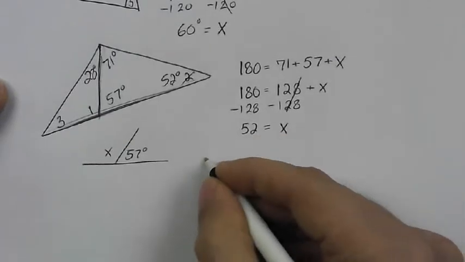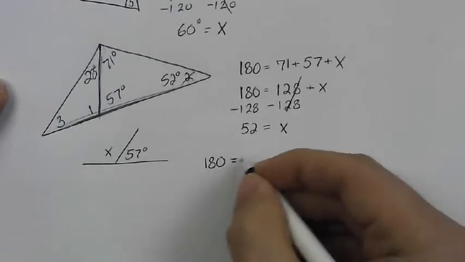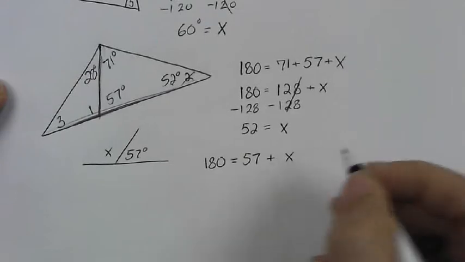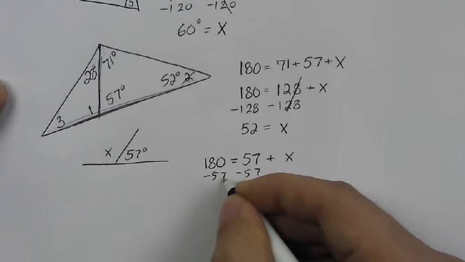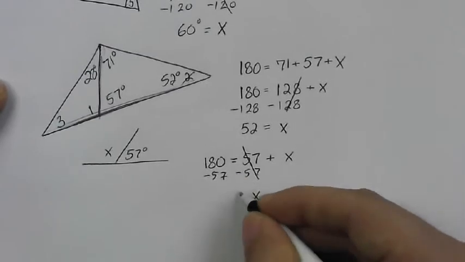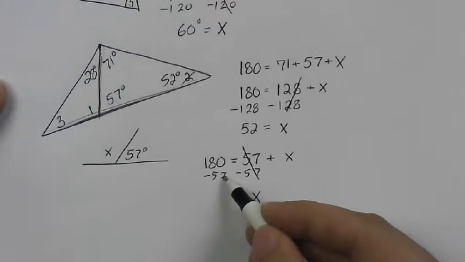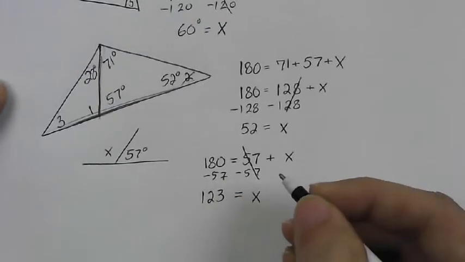Straight lines always equal 180. So 180 is going to equal 57 plus x. So I'm going to take away 57 from both sides. Here it's going to cancel and leave me with x. And on this side, 180 minus 57 is going to be 123.